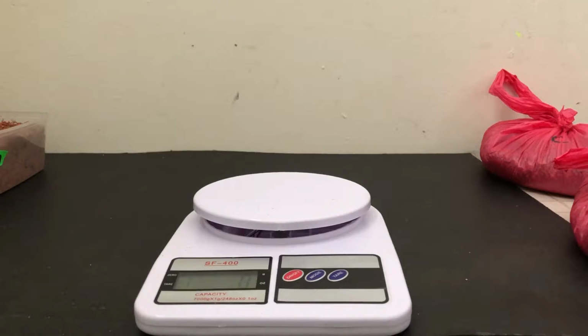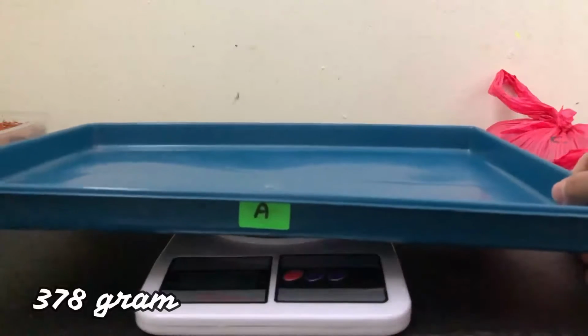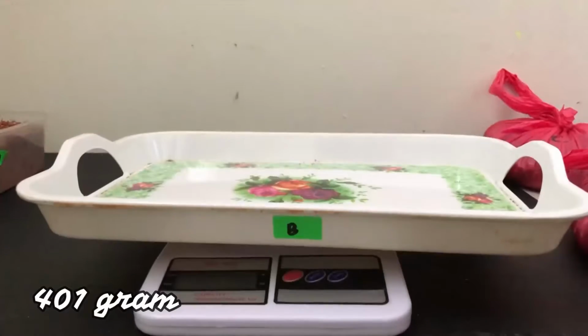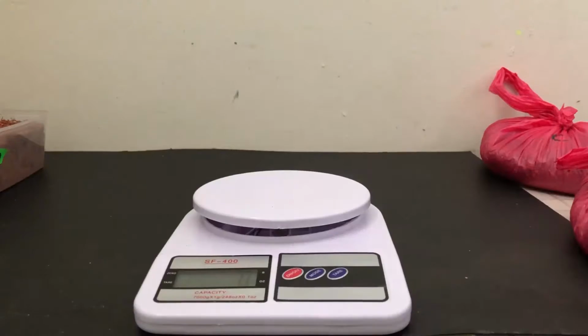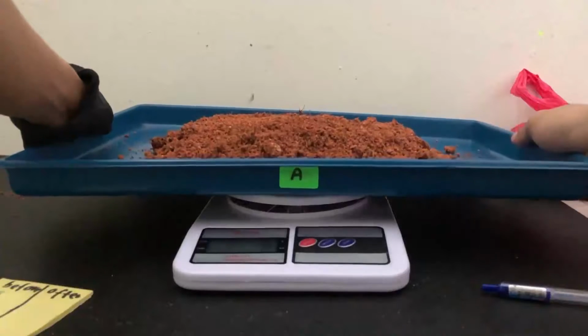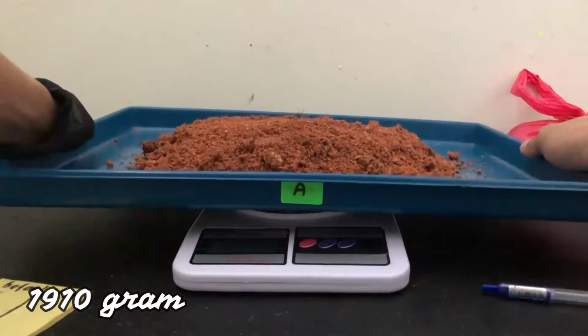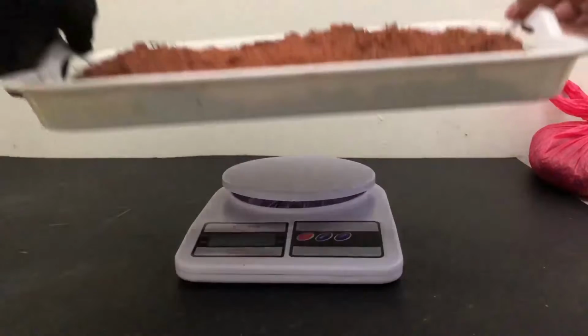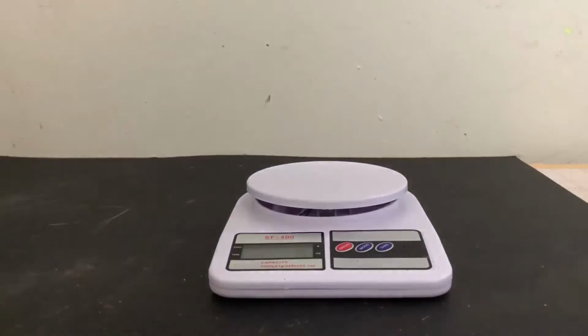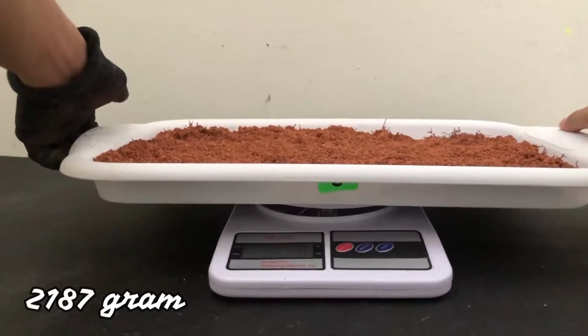So now I am going to weigh the first tray, second tray, the third tray. So the first tray with soil, second tray, so the last one. So now I'm going to put all of the tray outside and let the drying process happen.